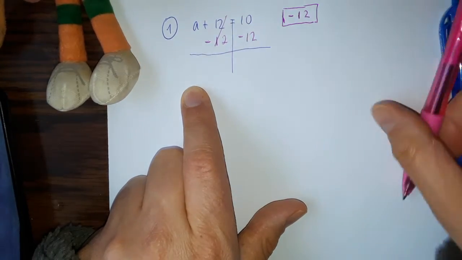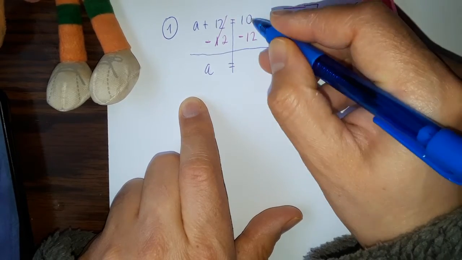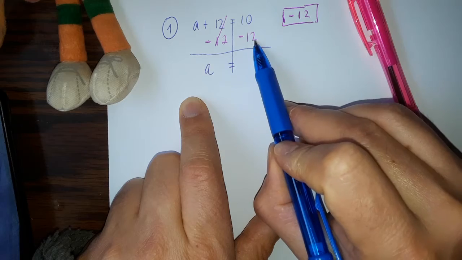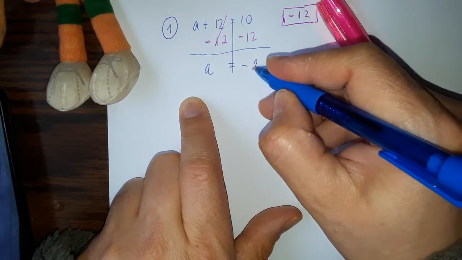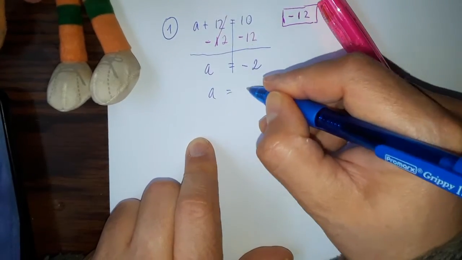So we have A equals, and then 10 minus 12. The negative is bigger, so that's going to be negative 2. Okay? So that's the answer. A equals negative 2. Done.